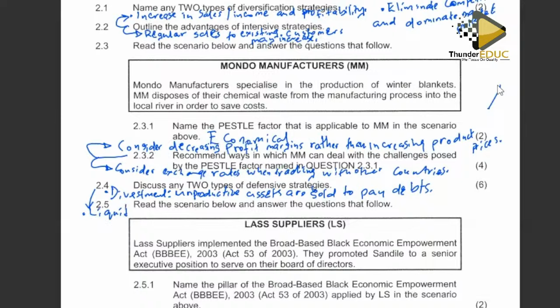Liquidation. So liquidation, all assets are sold to pay creditors due to lack of cash flow.